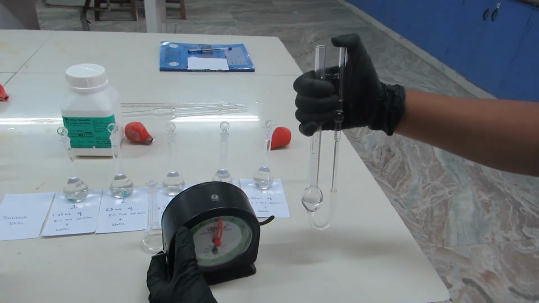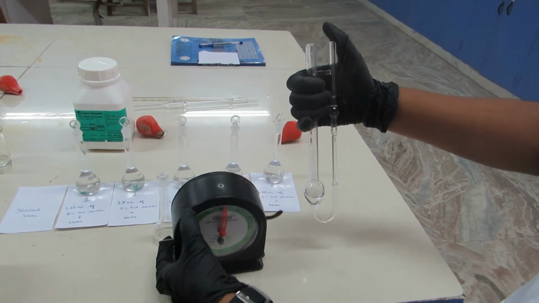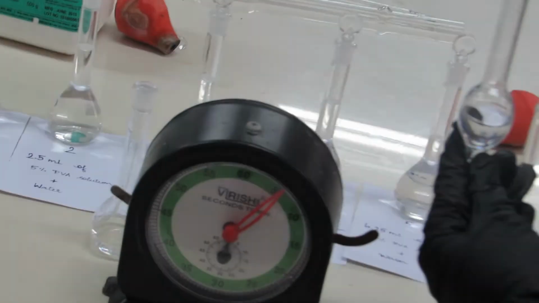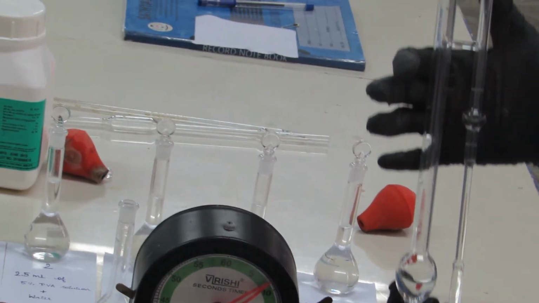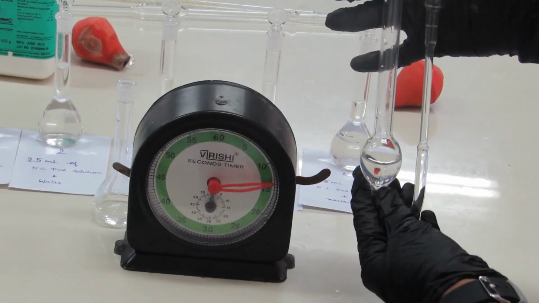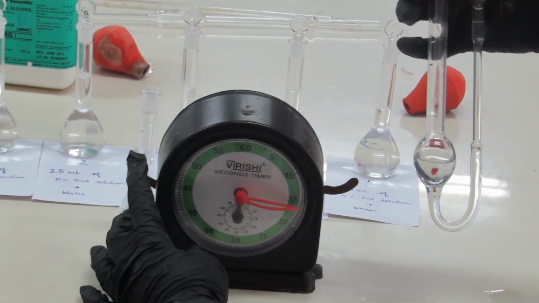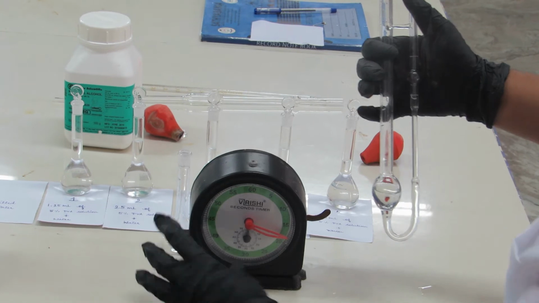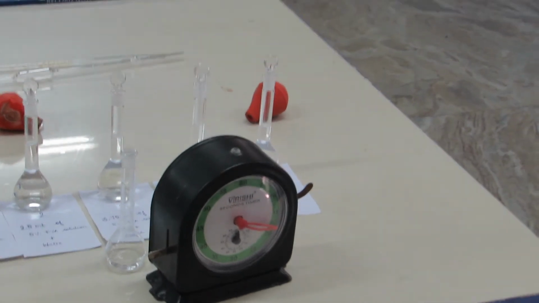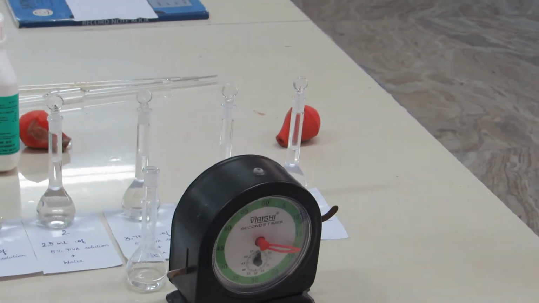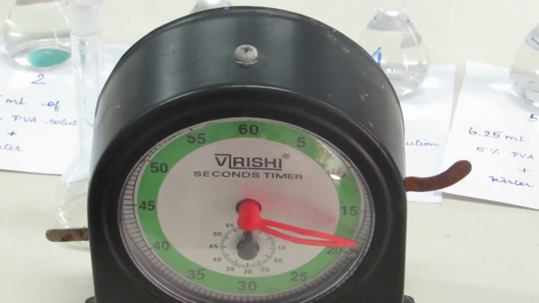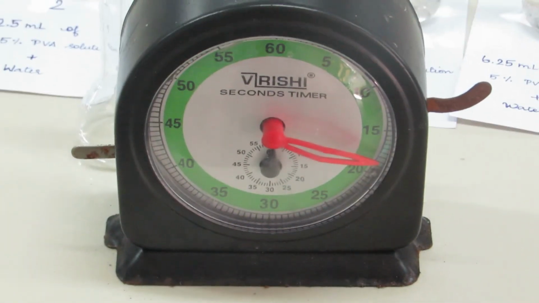On the right side of the viscometer, we are having a capillary tube. Through the capillary tube, our water will travel. Now, as per our viscosity definition, we are measuring the flow time. So we are measuring the flow time for water now. Okay, so we have measured the flow time of water and noted down the value in our observation book. And we are taking the second SMF, that is 0.25% polyvinyl alcohol. Again, the same procedure.